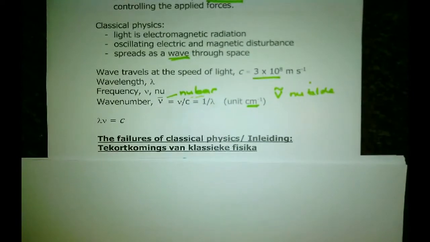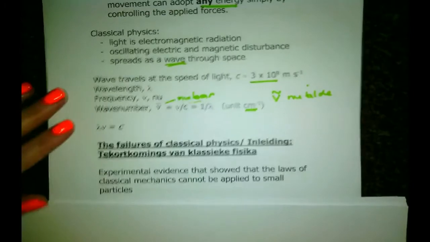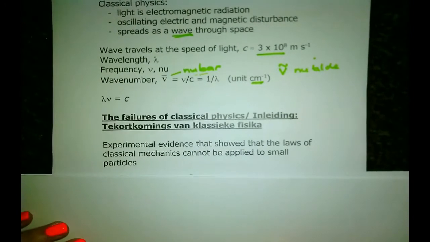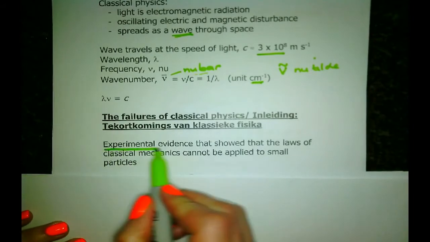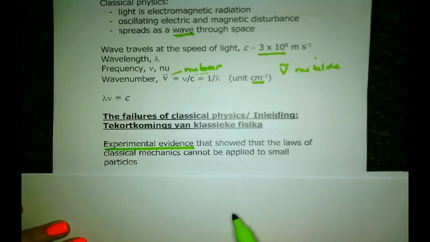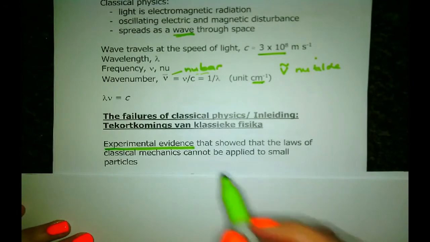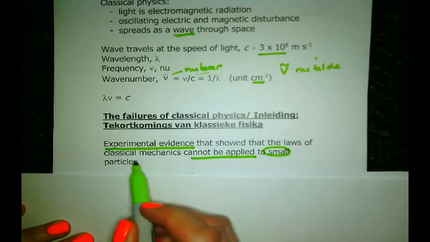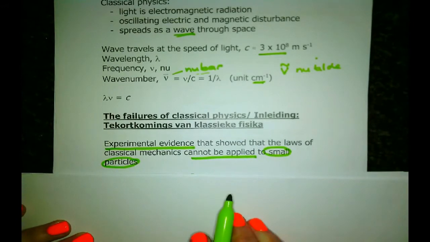So the first thing that we're going to look at is the experiments that made scientists realize that classical mechanics does not always work. They made some experimental observations that they could not explain using Newton's laws. So we're going to look at the experimental evidence that showed that the laws of classical mechanics specifically cannot be applied to small particles. And these experiments are called the failures of classical physics.